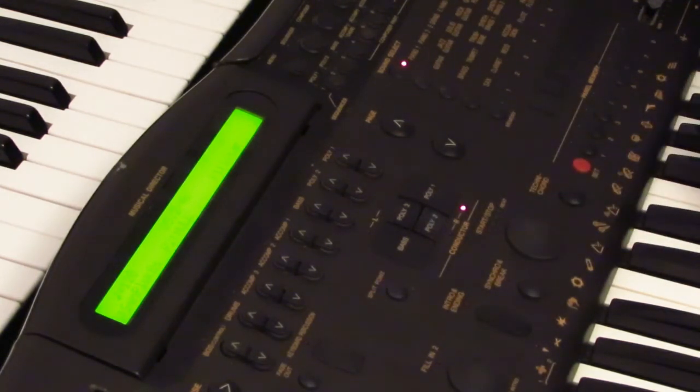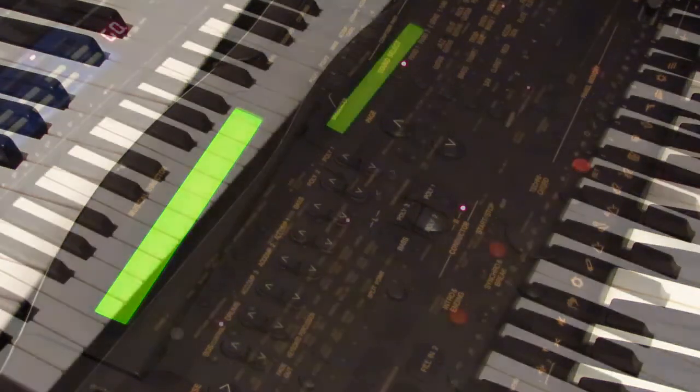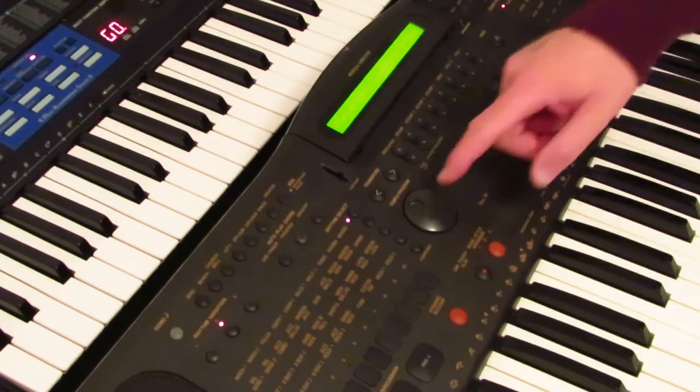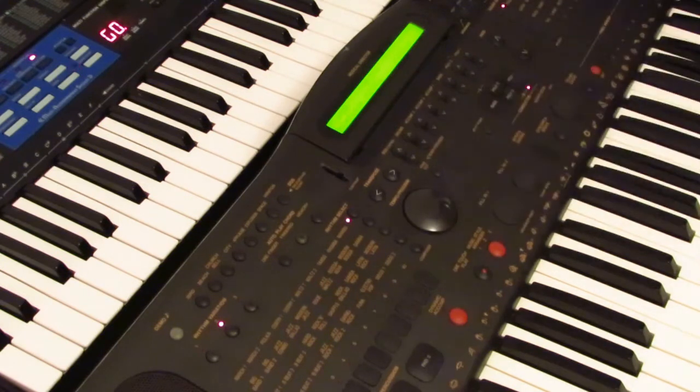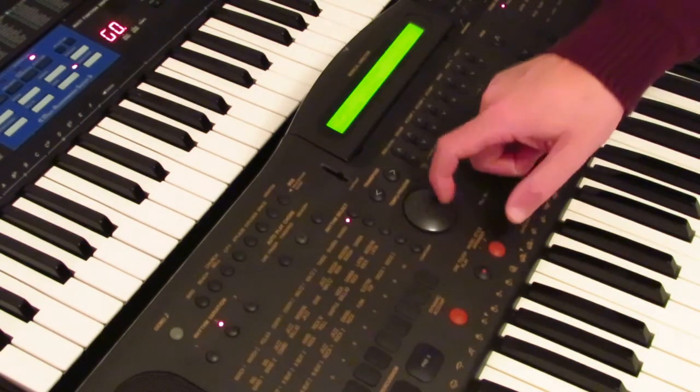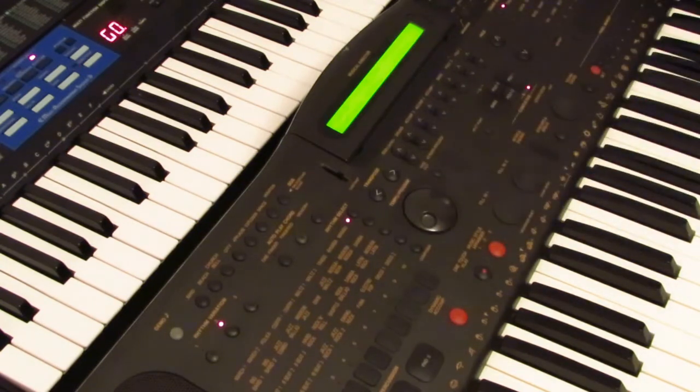I can also alter the tempo on the 470 from the 1000. Like so. And the 470's tempo limit is 256, but the 1000's limit is 300. And in fact the 470 will play a rhythm at the tempo of up to 300 quite nicely. And of course it will go down to 40 beats per minute.